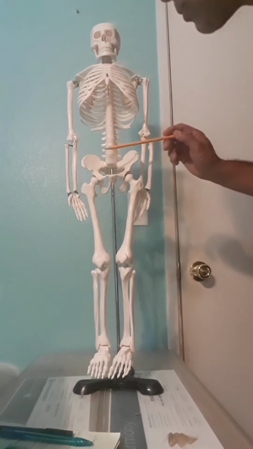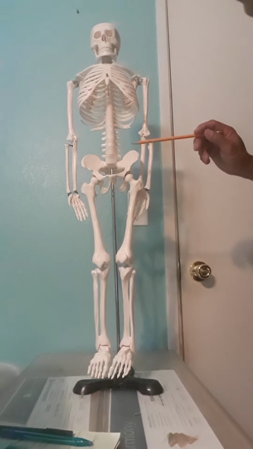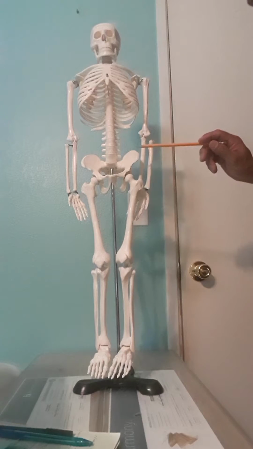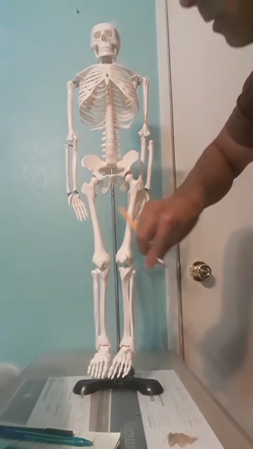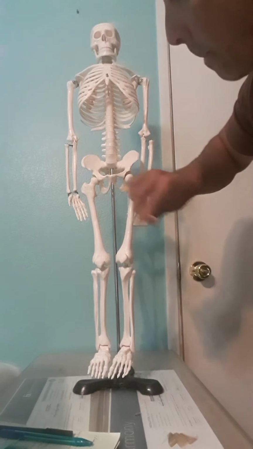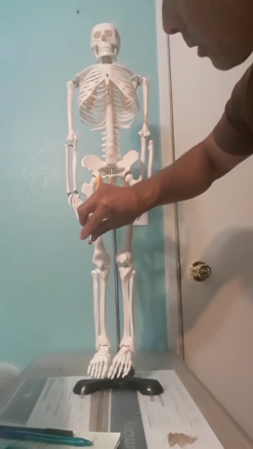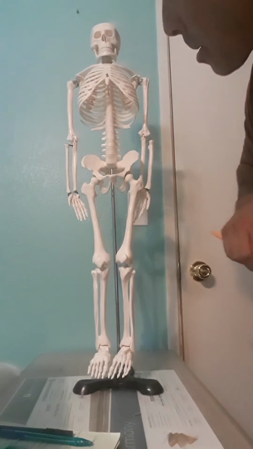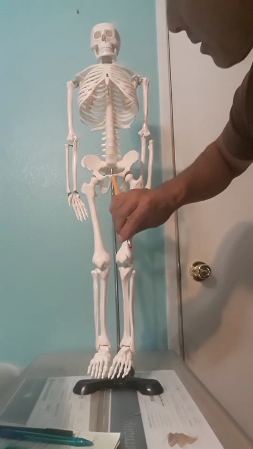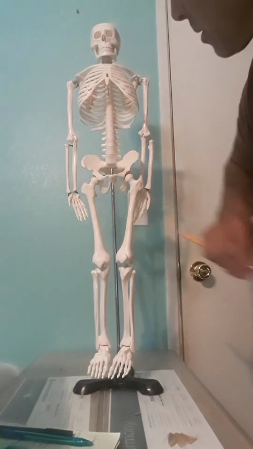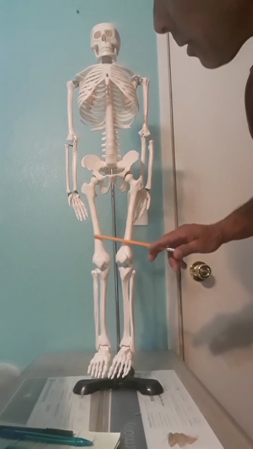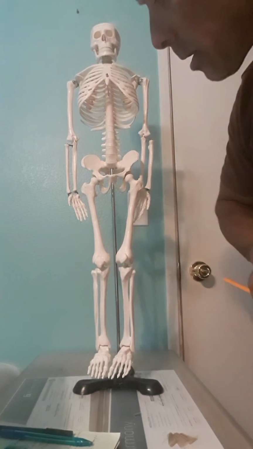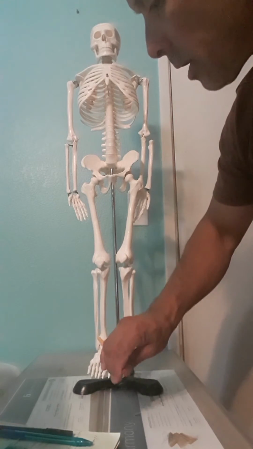So moving into the pelvic girdle, we have the ilium here, the ischium, the pubic bone here, the pubic symphysis joint. And we have the femur, the patella, the tibia, and the fibula.